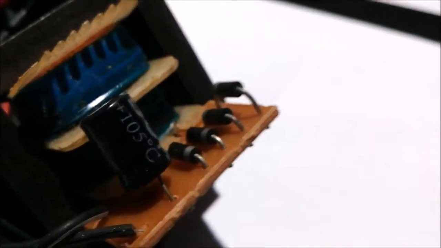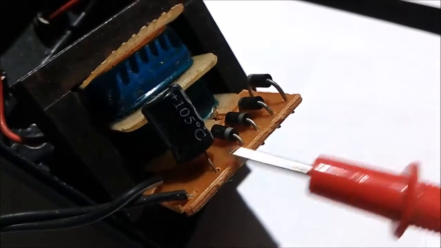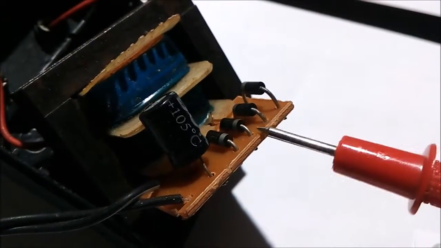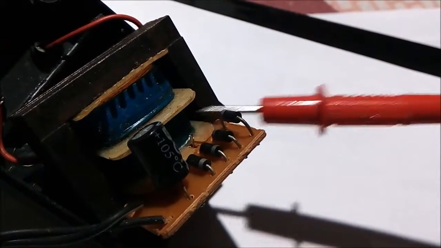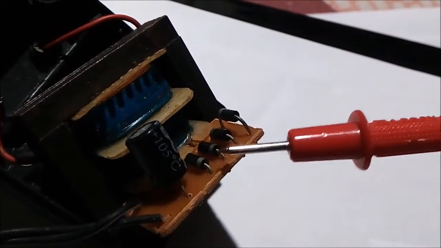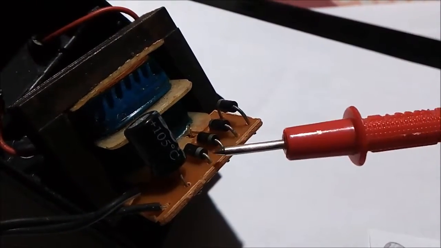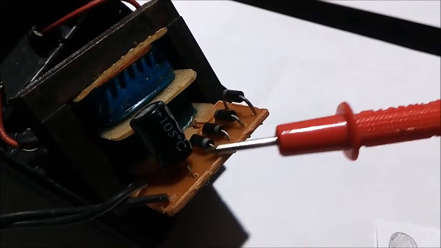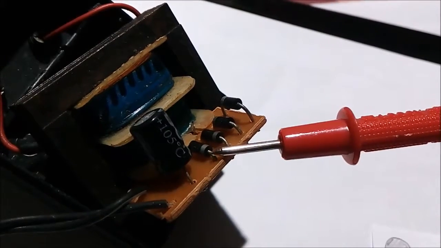This is a smoothing capacitor. So what is a smoothing capacitor? A smoothing capacitor is defined as a capacitor that acts to smooth or even out a fluctuating signal. As the transformer steps down the voltage and these diodes rectify the AC signal into a DC signal, there is a fluctuation in the DC signal. So this smoothing capacitor helps to smooth the fluctuating DC voltage that comes out from these diodes.